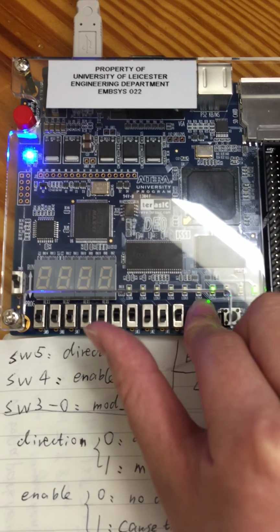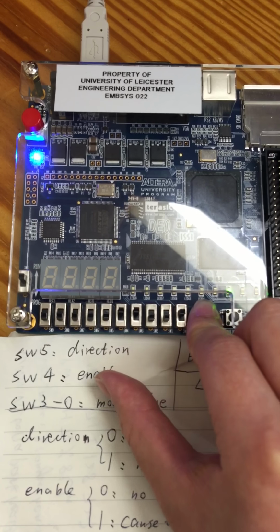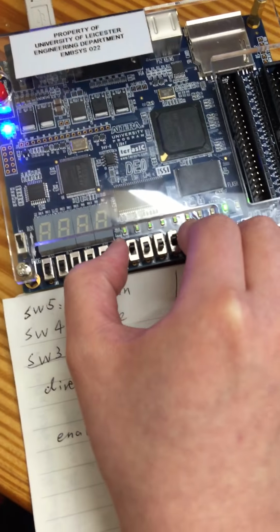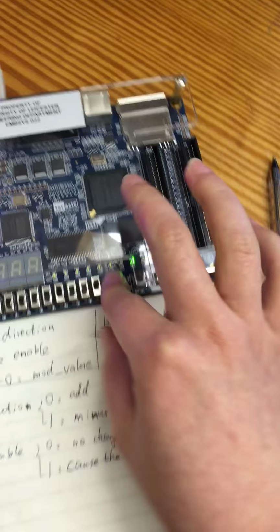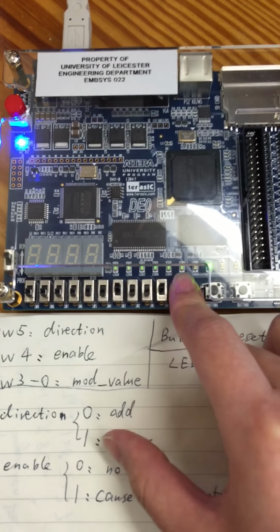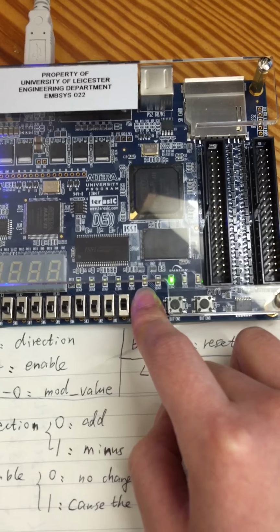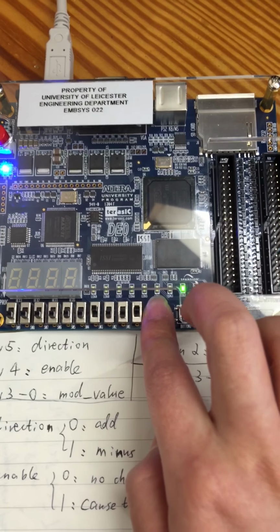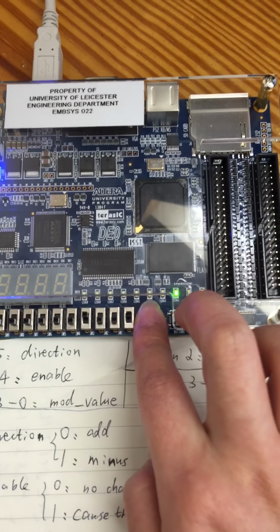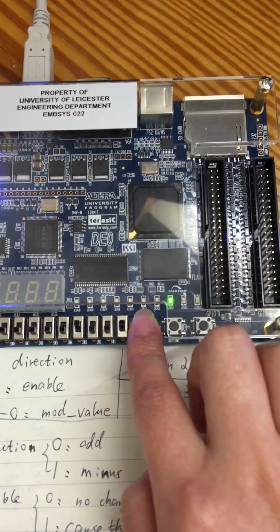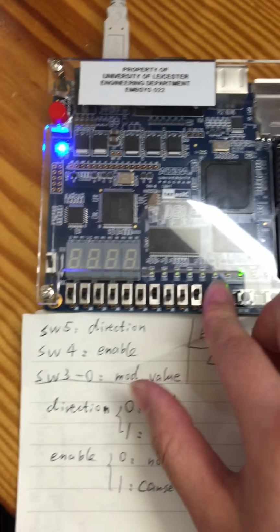And if we make the enable switch 4 to be 0, because right now no power has been supplied to the circuits, the enable terminal is turned off, so it will keep the value and no change at all.